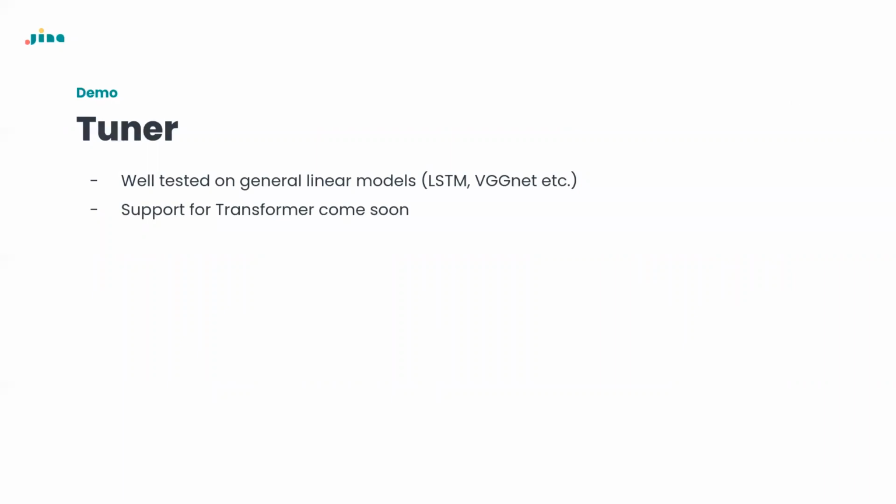So we have tested it on general linear models like LSTM or VGGNet, but it doesn't work with transformers yet. We are currently looking into it, and in the next weeks, or let's say 4 to 6 weeks, hopefully transformers are also supported. Because we know, especially when you do text, transformers are needed to get decent results.